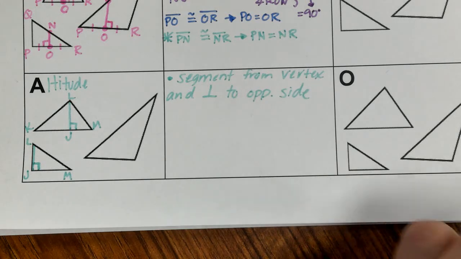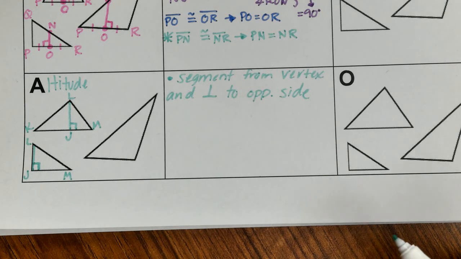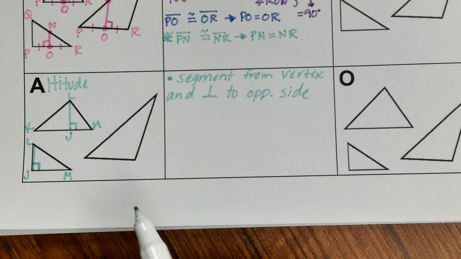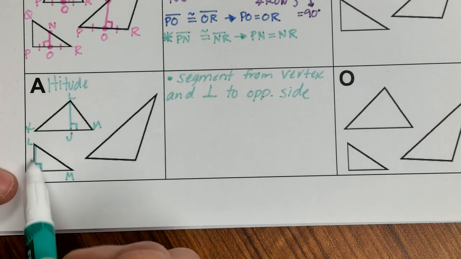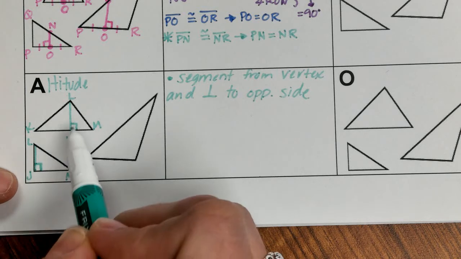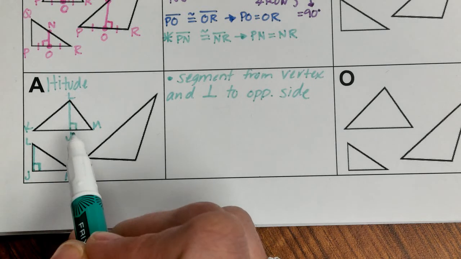Your third triangle over here is going to have an obtuse angle, so we're going to have an obtuse triangle. Depending on which vertex you're coming from, you may notice something different with your altitude. Here we had one right up against the side. Here we had it somewhere inside of the triangle.